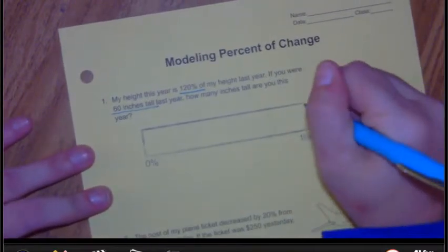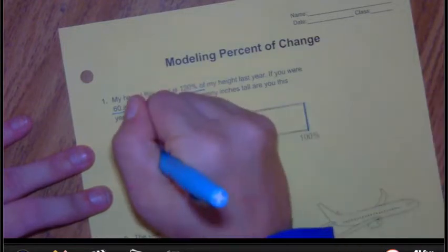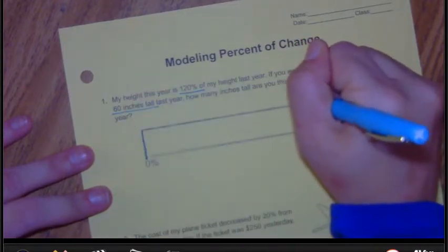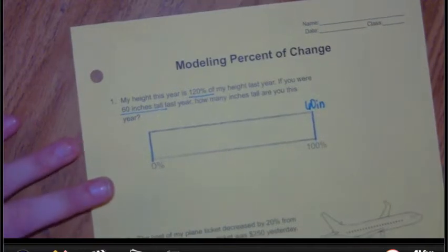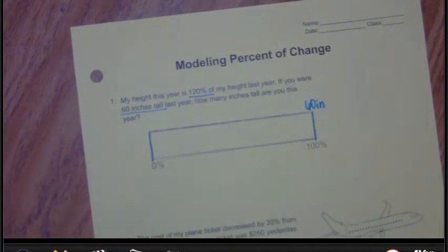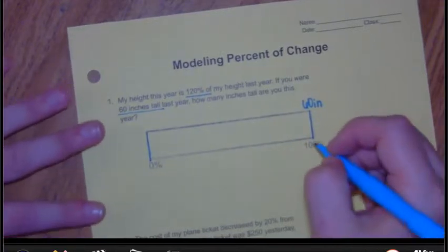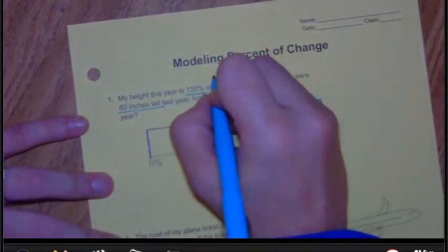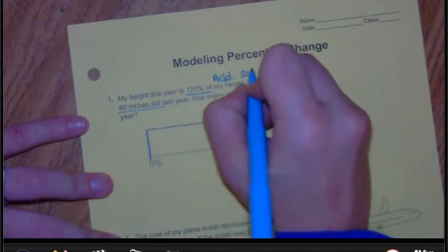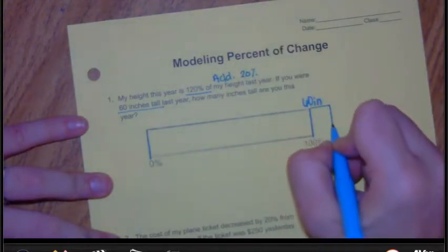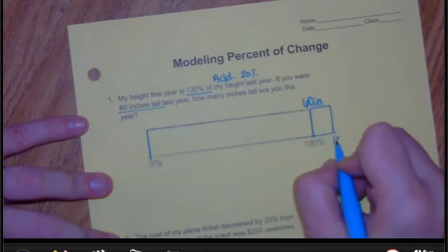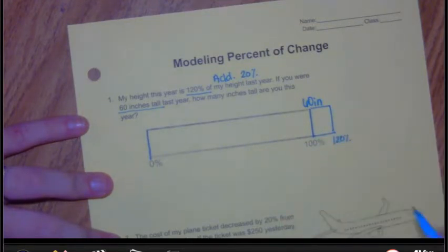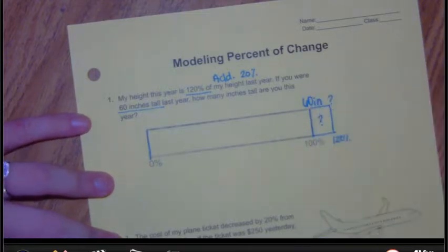All right. I know that before I start this year, I am 60 inches tall. That is what I was when I first started. Okay. At the end of last year, I am 100%. Meaning, because 100% is 60, I grew an additional 20%. Okay. So if I were to look at my bar graph here, I grew an additional 120%. And I want to know, how tall am I now? So what are these two question marks going to be?